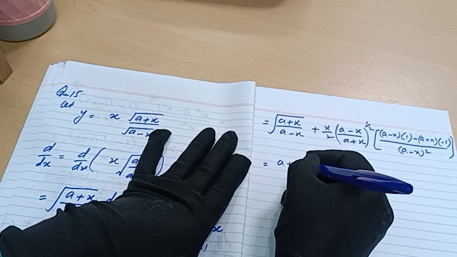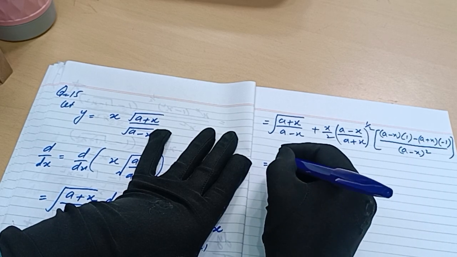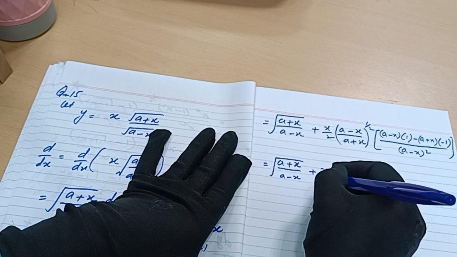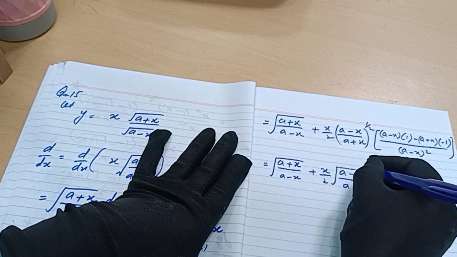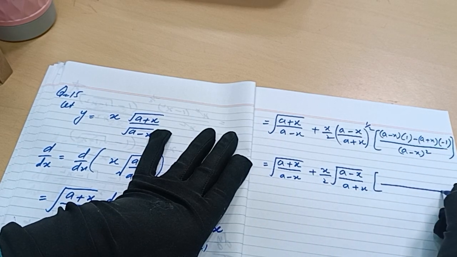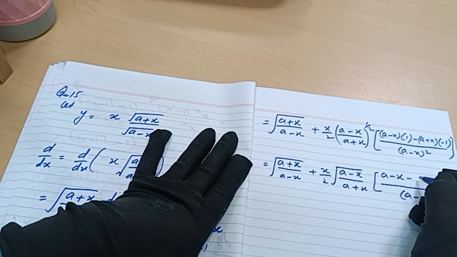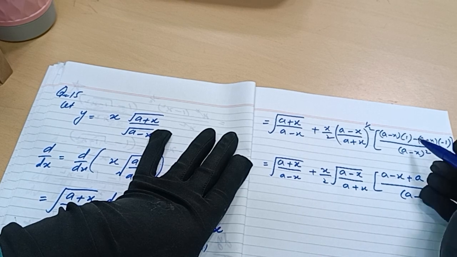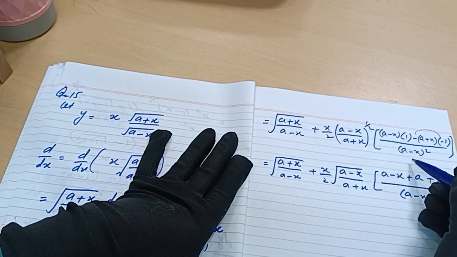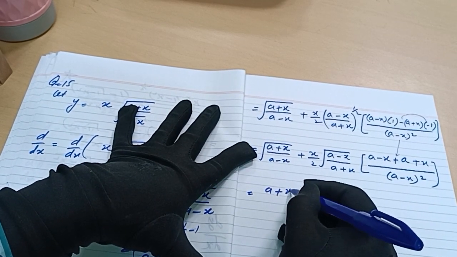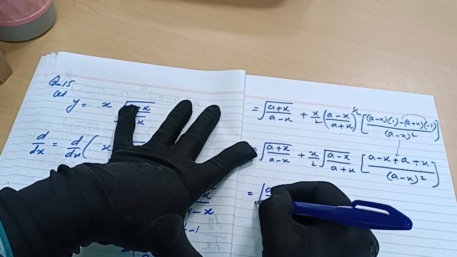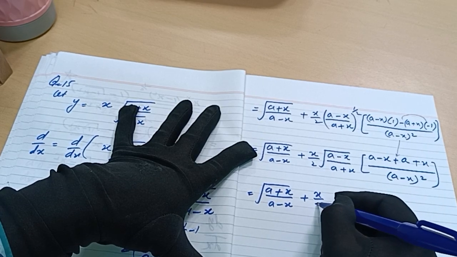Now a plus x, a minus x, plus x by 2, a minus x, a plus x. Can I write in this form? A minus x square, a minus x minus a minus minus plus a plus x. This minus and minus multiply to give you this plus sign. Then a plus x over a minus x plus x by 2.